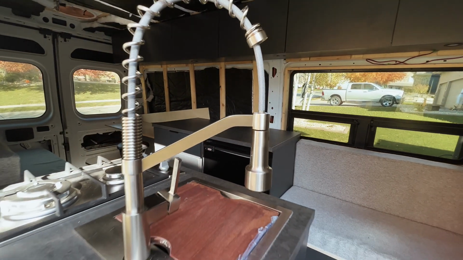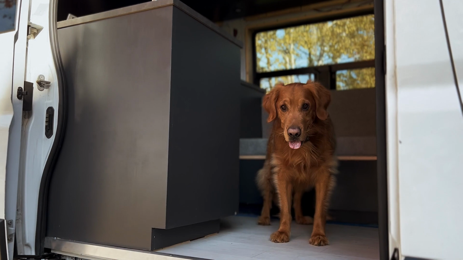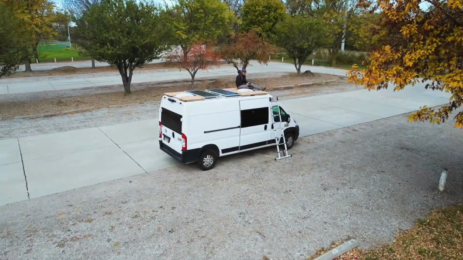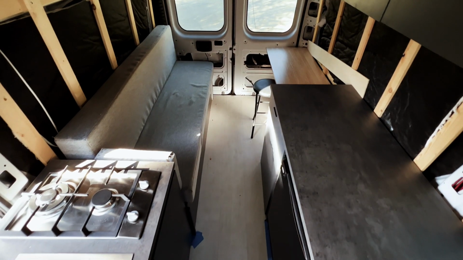Today we're talking van design. So now that you can start seeing my van take shape and the layout come together, I wanted to give you a glimpse inside of my design process to hopefully help you come up with a design and a layout that fits you best.